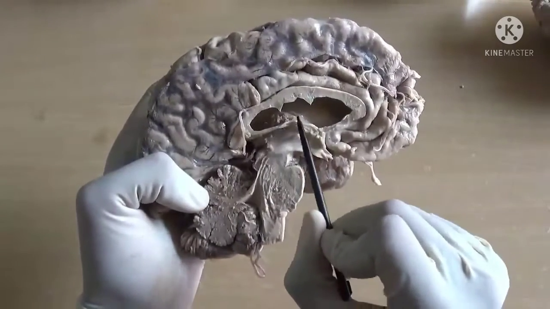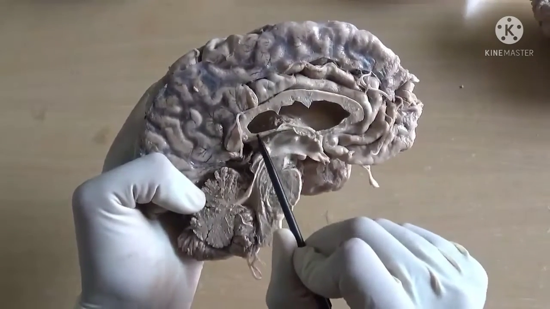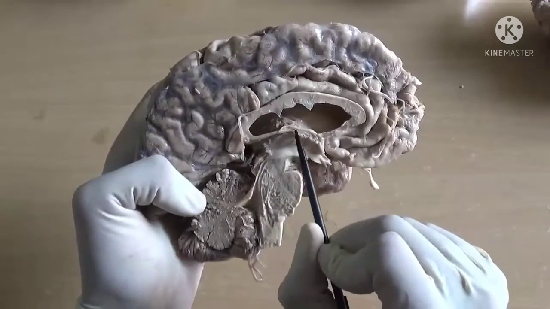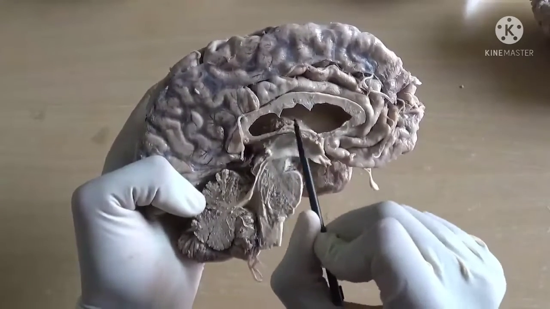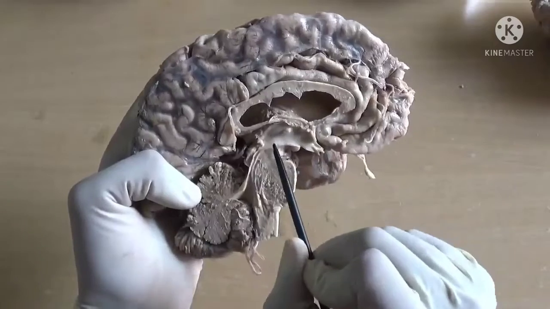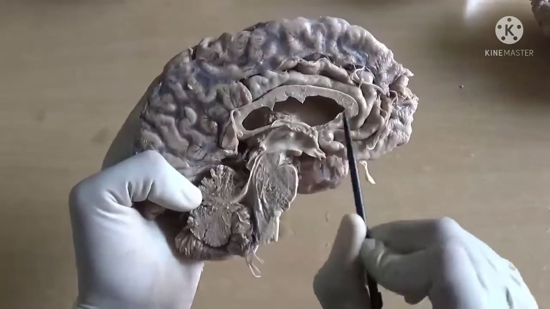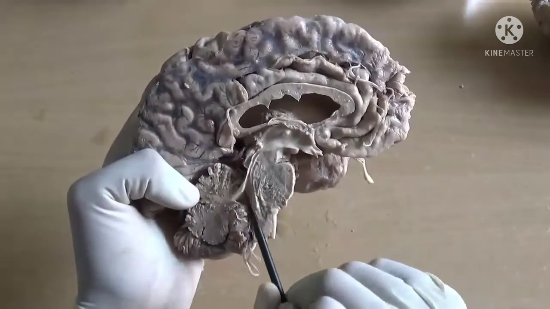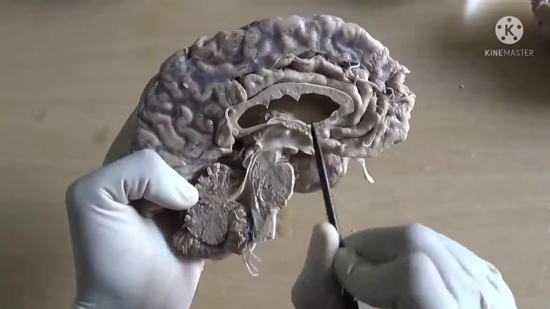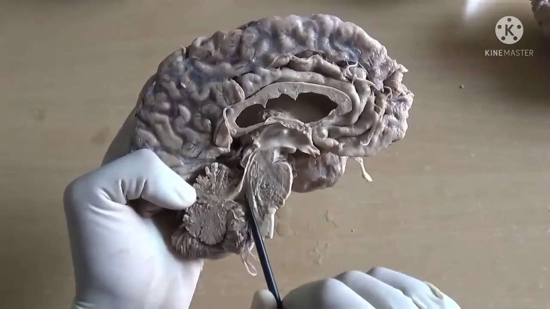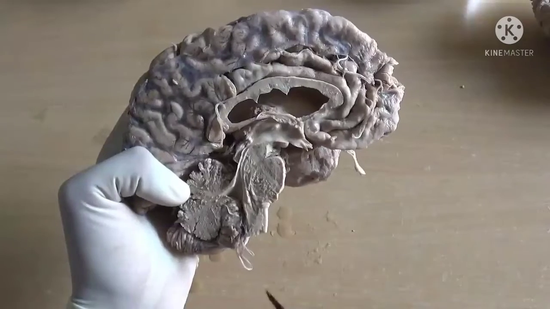So the tuft of capillaries embedded within a double layer of the pia mater, or tela choroidea, is found in relation to the lateral ventricle, third ventricle and fourth ventricle. So all these ventricles have choroid plexuses which are secreting CSF, and there is a continuous CSF circulation.